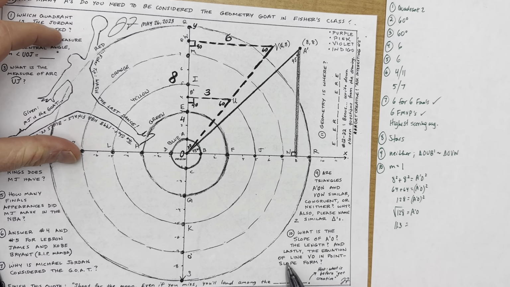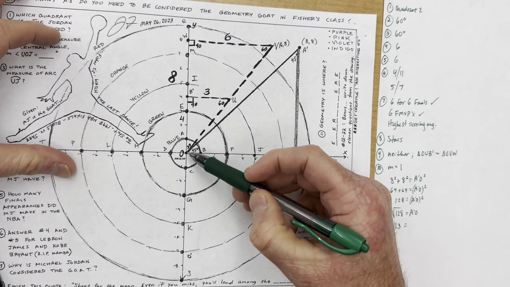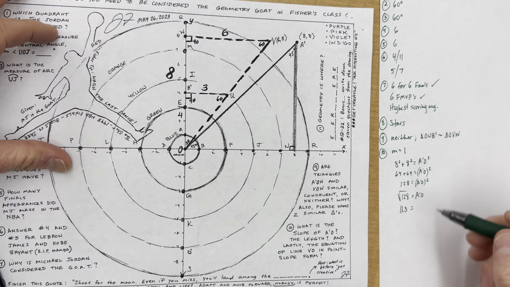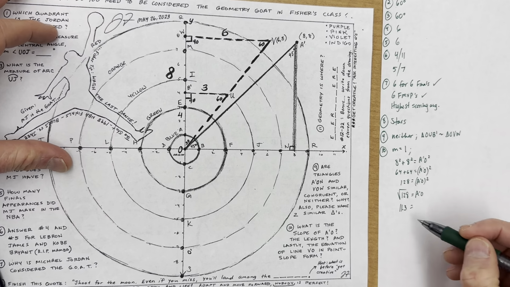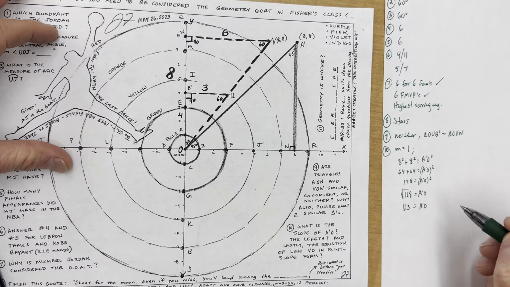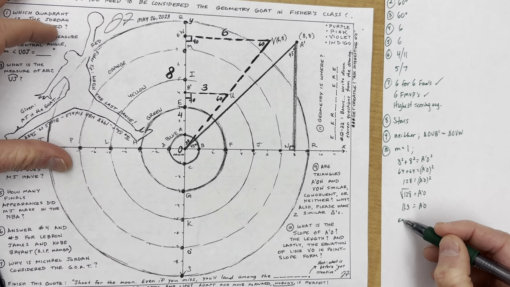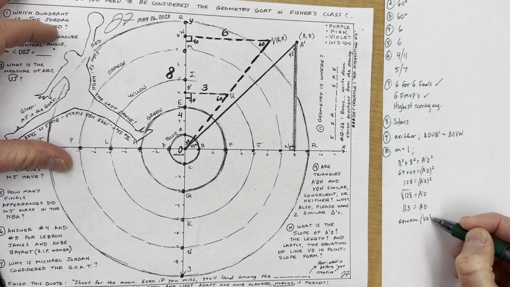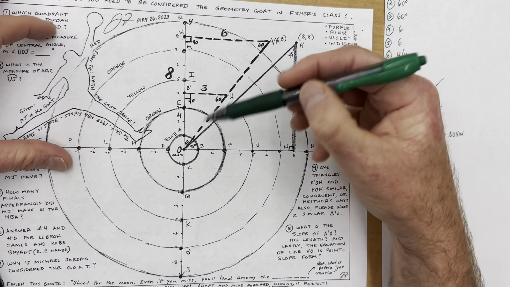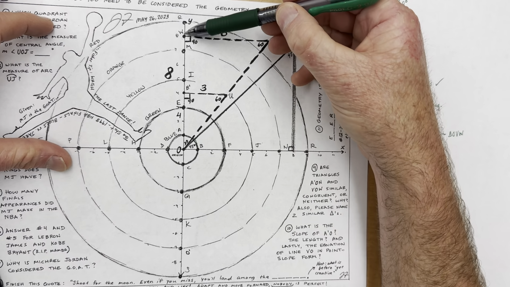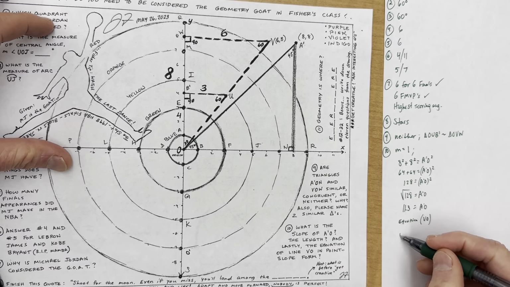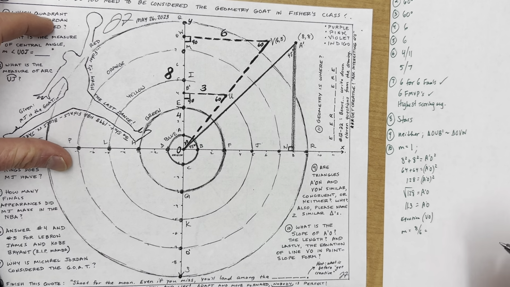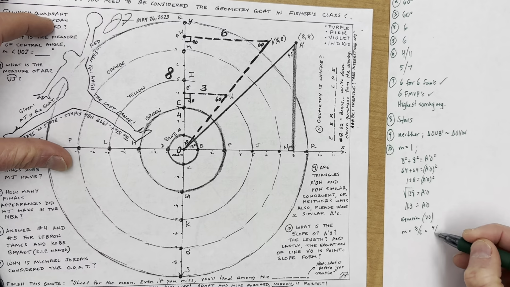And lastly, the equation of line VO in point slope form. So the rise is 8, the run is 6, so M is 8 over 6, which equals 4 over 3.